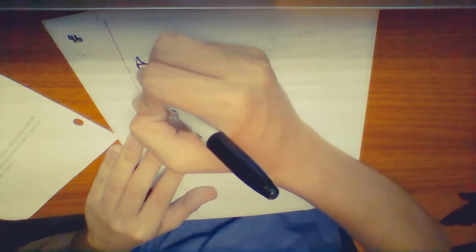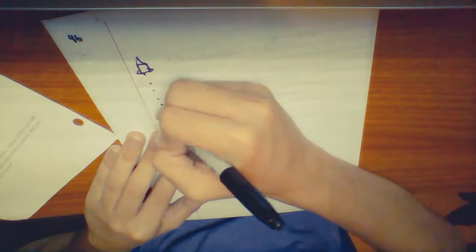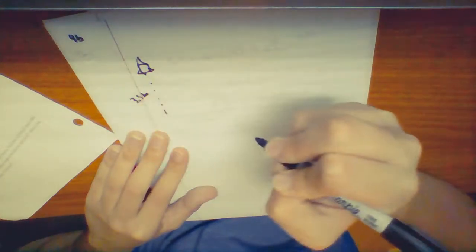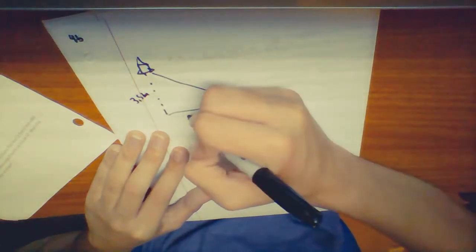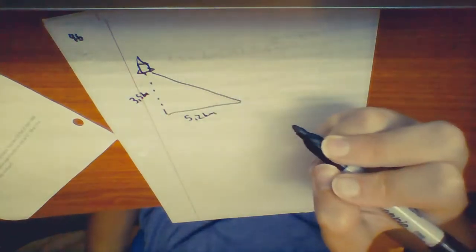Question 4, part B. How far is the missile from the observer? For this, we redraw the triangle. We have the missile 3.5 kilometers above the ground, and it is 5.2 kilometers away from the observer.